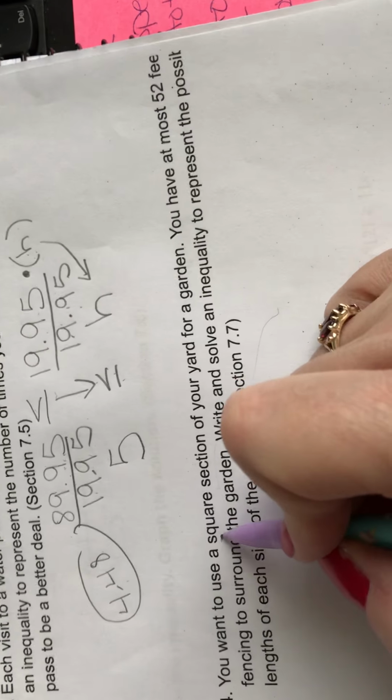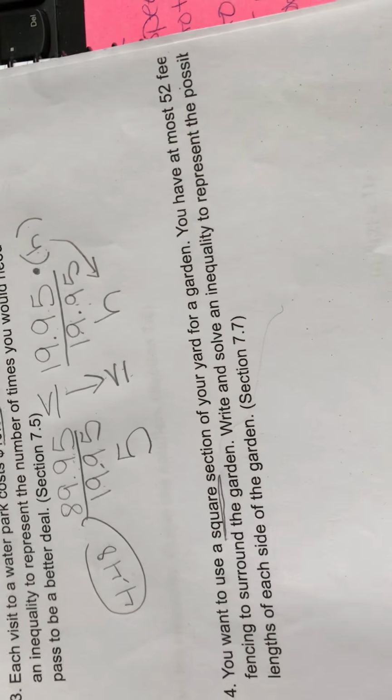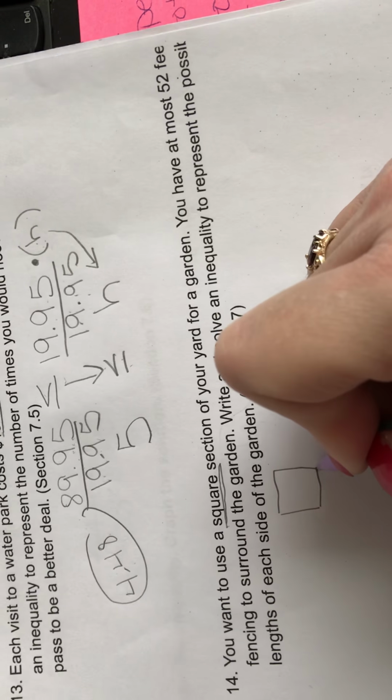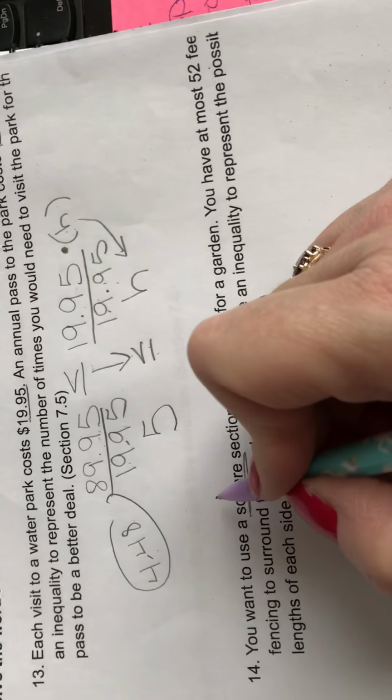Try that last one on your own. Remember though, it says square. So to make a square, you need all 4 sides. So remember that.